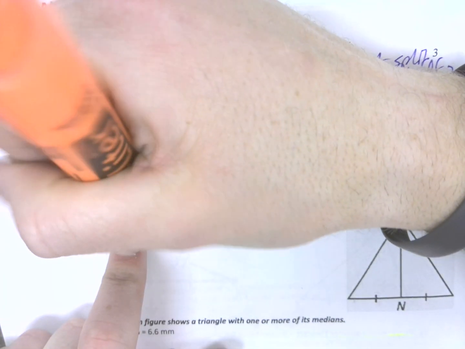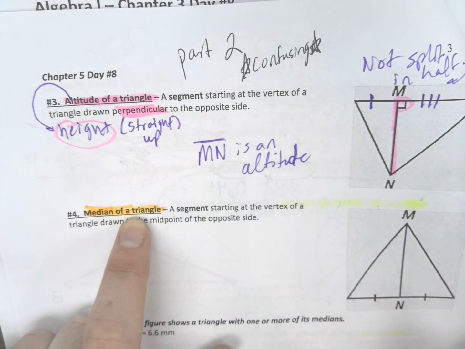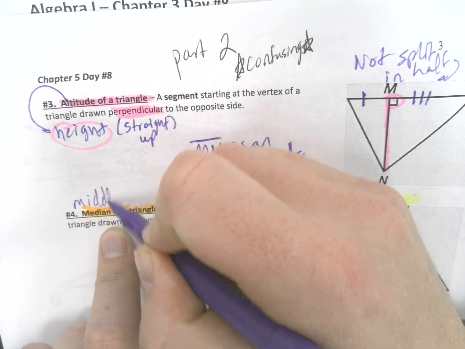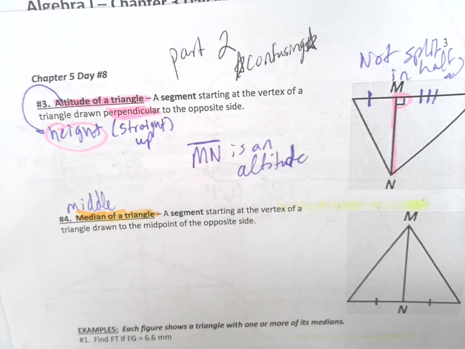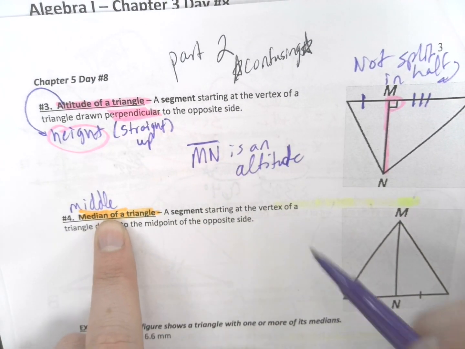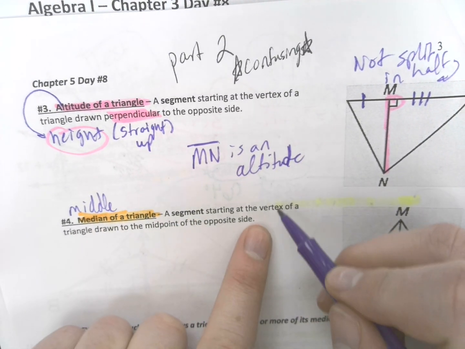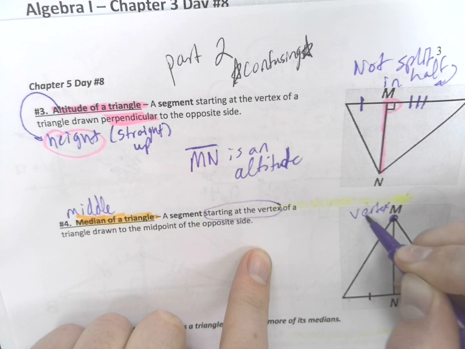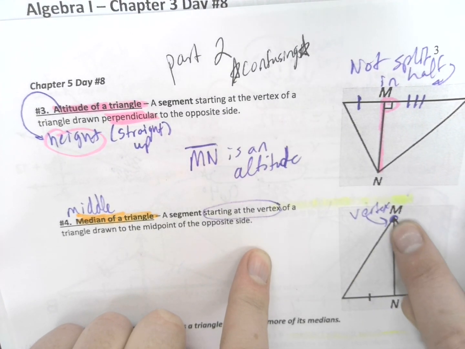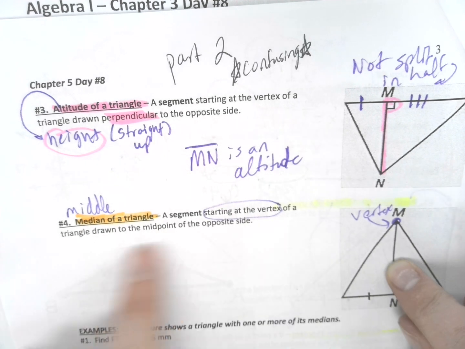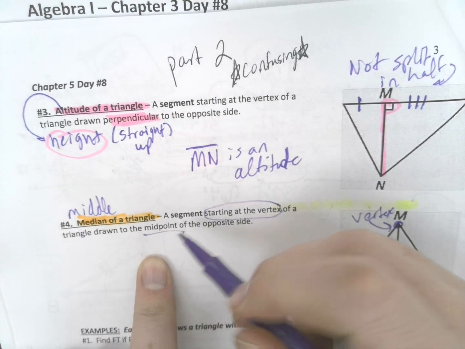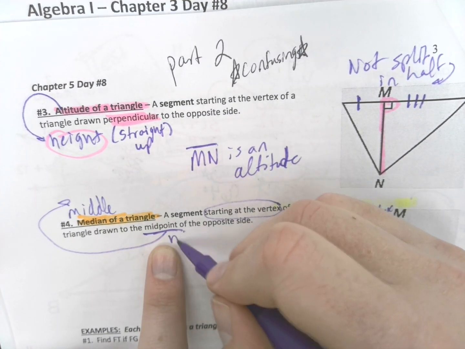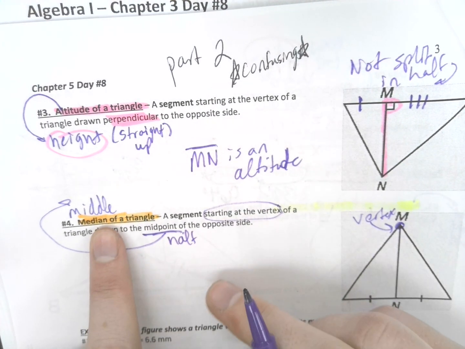The median of a triangle. Now, median, a lot of times we think middle, right? Like the middle number when you find the median of a set of numbers. So it kind of plays along here. So median is a segment starting at the vertex. So once again, boom. Got to be going through our vertex here, at least a vertex. We see that right here. And it's drawn to the midpoint. So there's where middle comes in. So we're still cutting things into halves when it comes to medians.